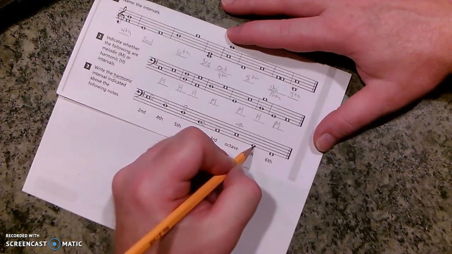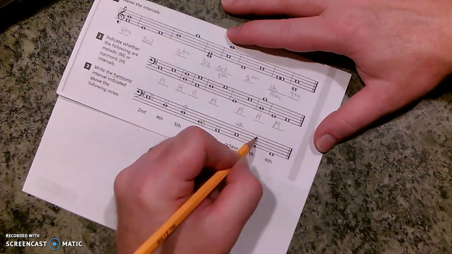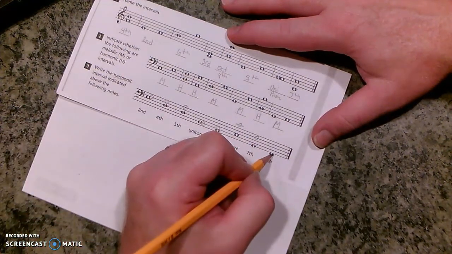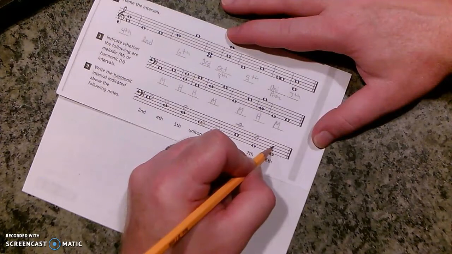A seventh above G. Think of a seventh as an octave minus 1. So here's G, G, and go back one. There's your seventh. And a sixth above F would be D.